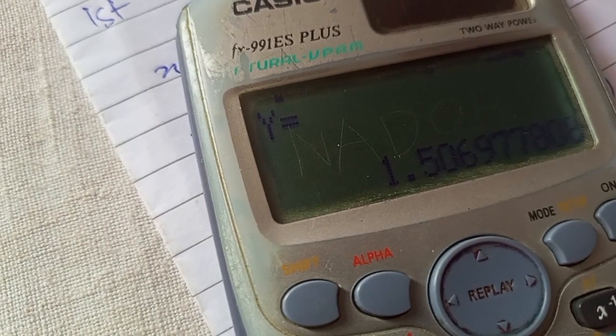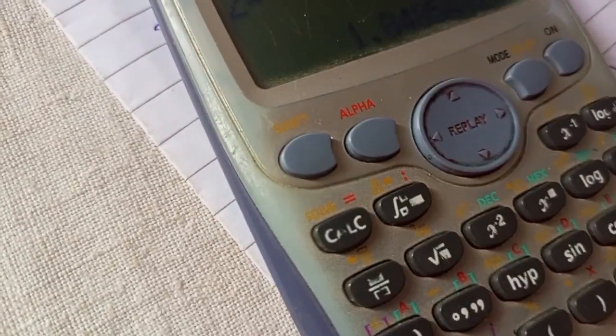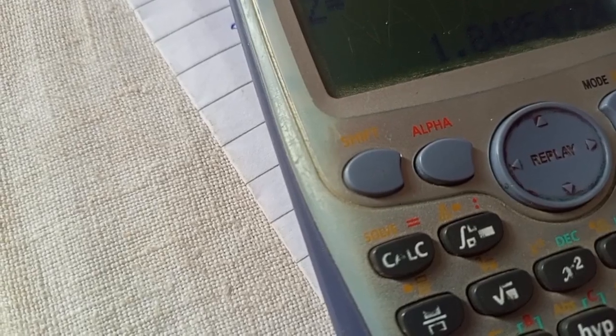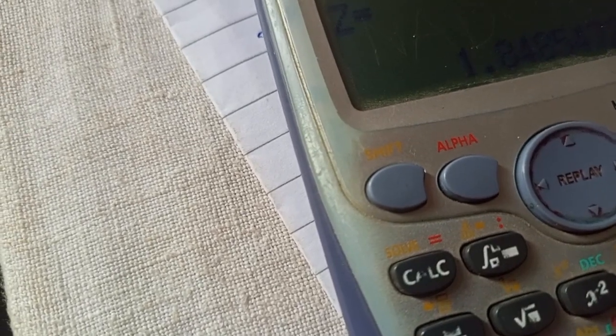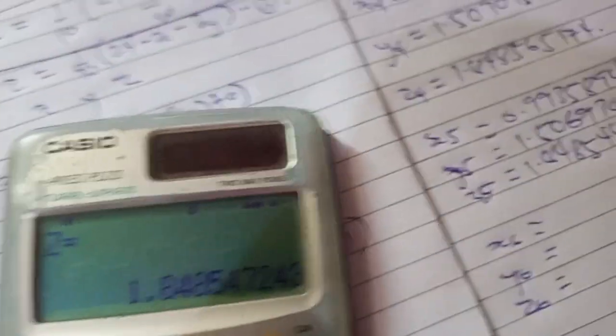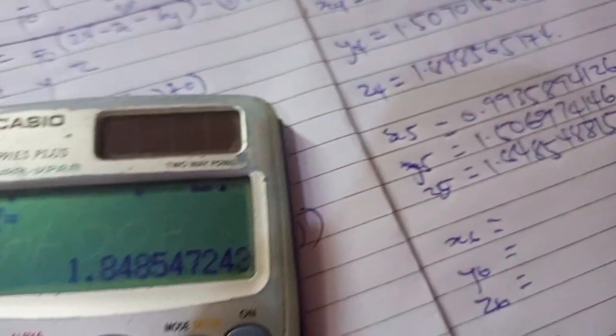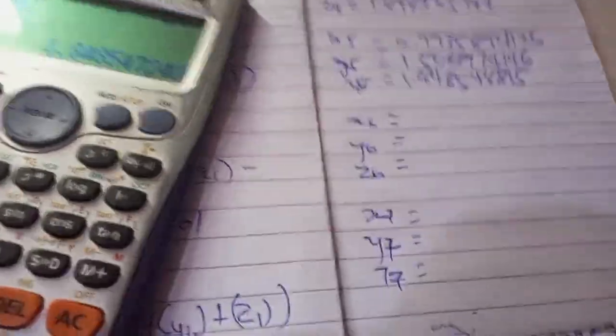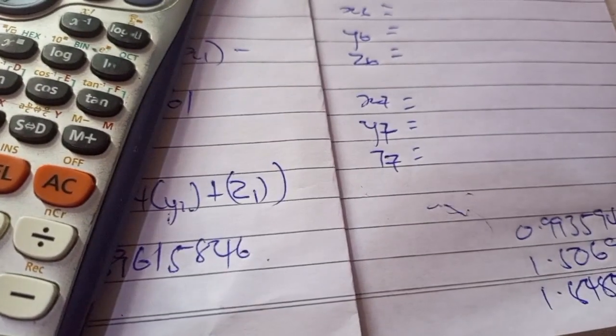Y is 1.50697708. And what's the value for z? 1.848547. So after reaching here, I did 5 iterations.